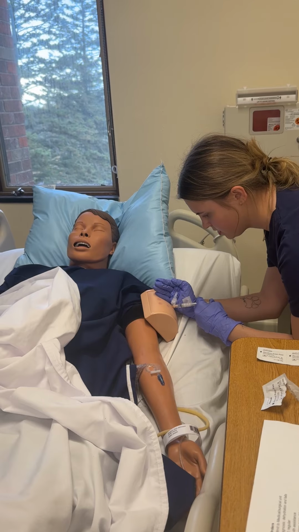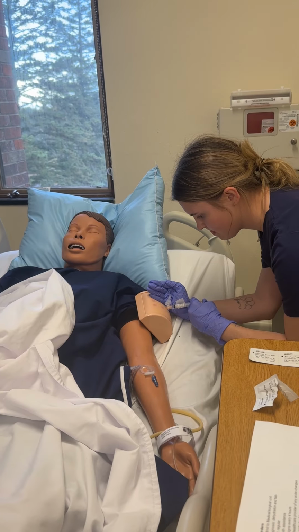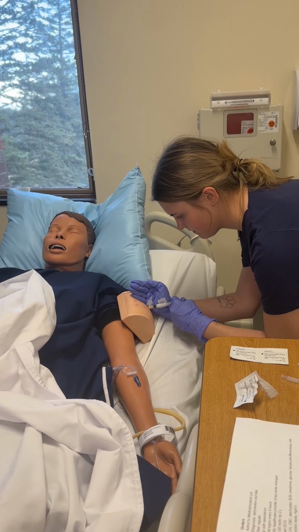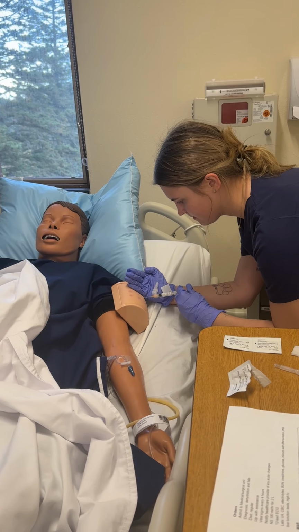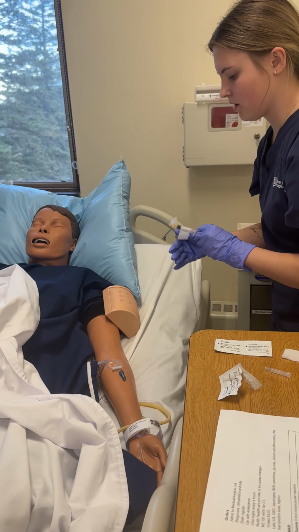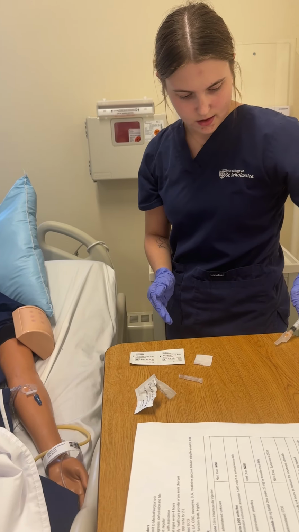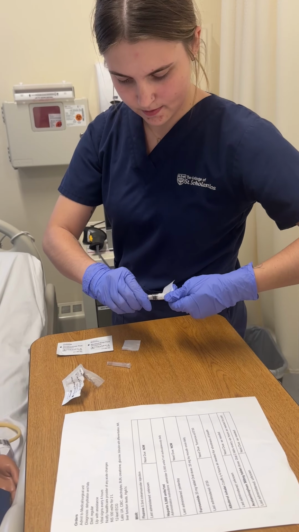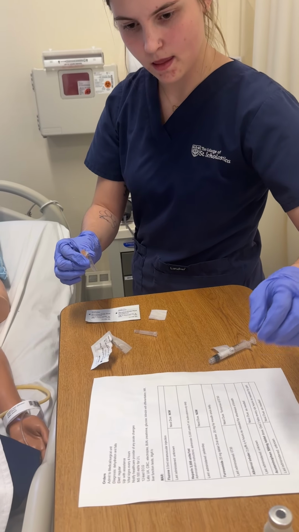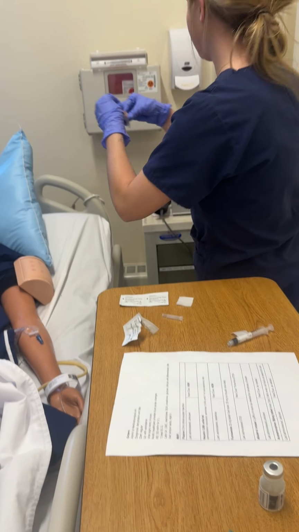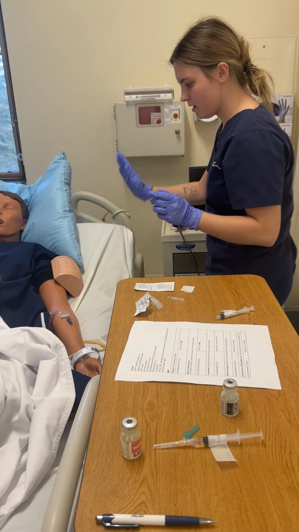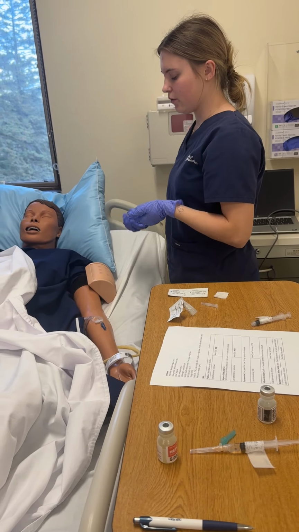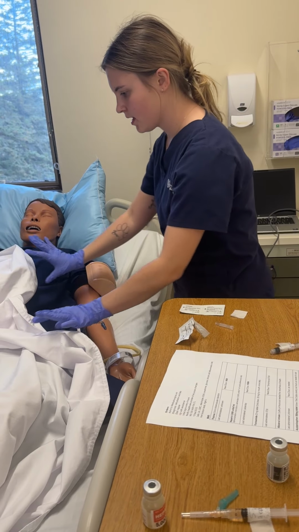Push in that medication. And pull it straight out. And then we're gonna put that skin back over. And we're gonna close that. And we are gonna put our needles in the sharps. And we would put a Band-Aid over the injection site.